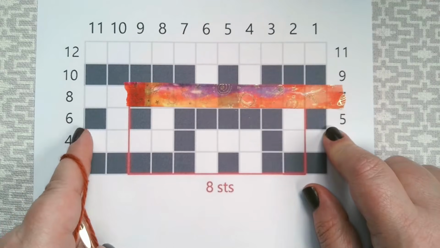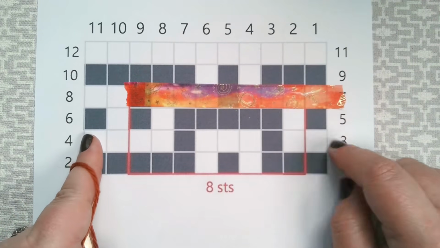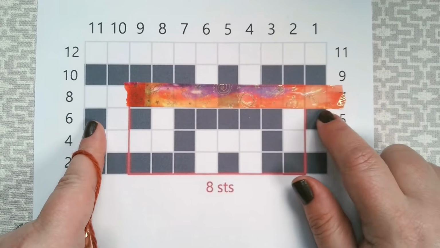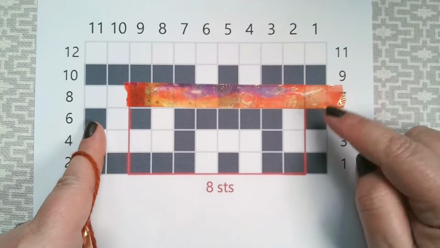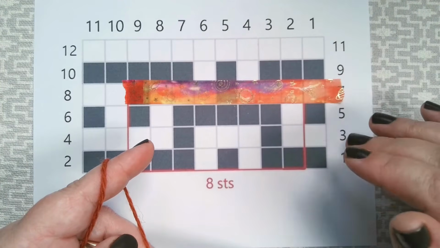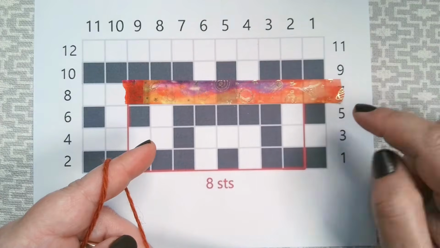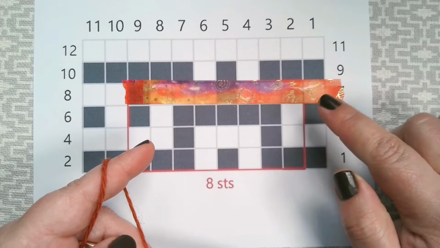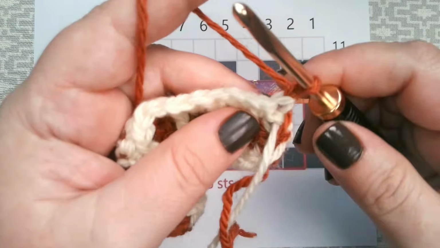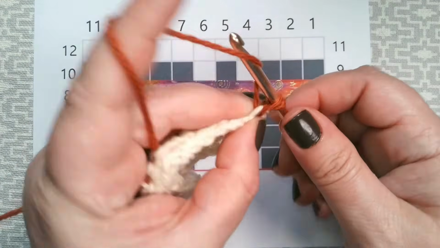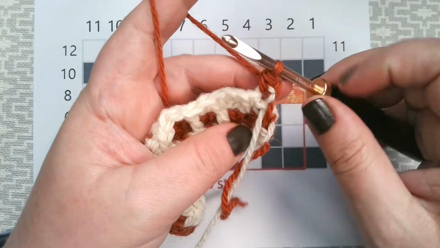Row 5 and 6, we're going to be working with our dark color. As you can see, our salvage stitches are indicating this, that we are on the dark color row now. So now everything works in a very similar way, but obviously with the dark color being the main one. So when we've got dark square on light square, it means we will double crochet, US single crochet. So let's do the first one. We've got a chain 1 already.